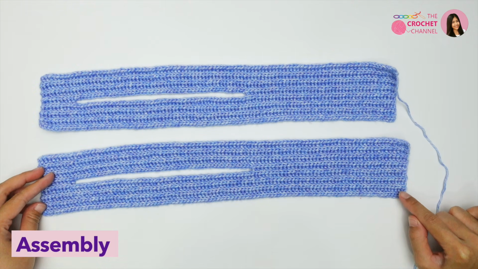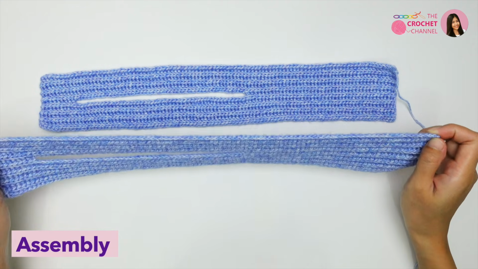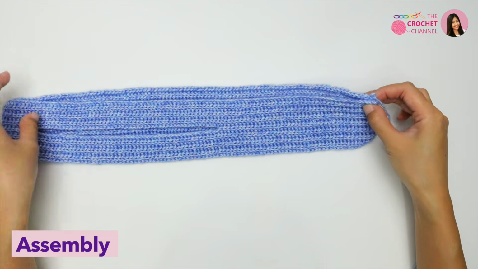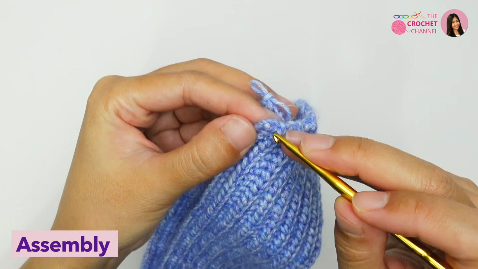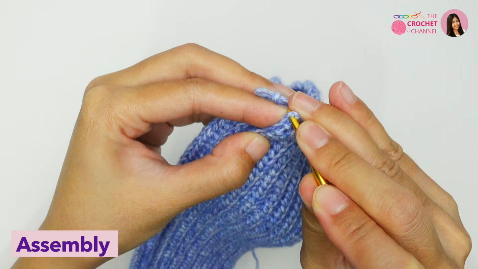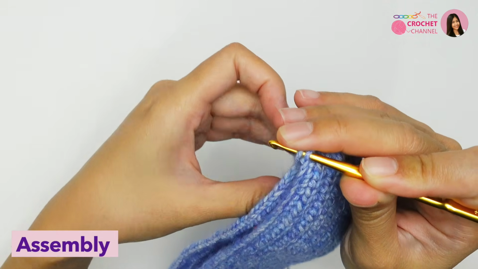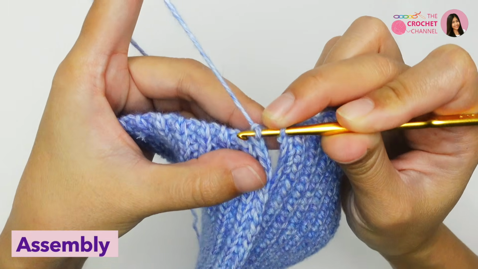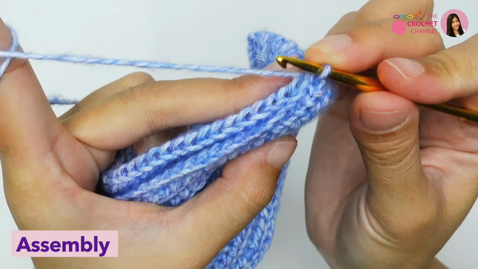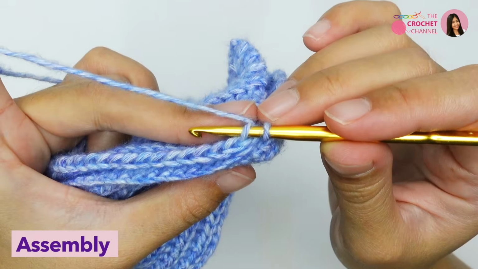This is the first row. This is the end of the row. So the first one, and at the end, the other piece. So insert into the first loop. Grab the yarn and then pull through. Insert into another loop. Yarn over, pull all through.